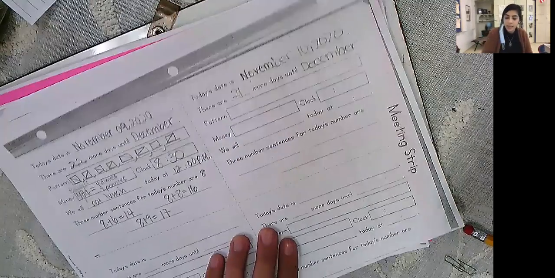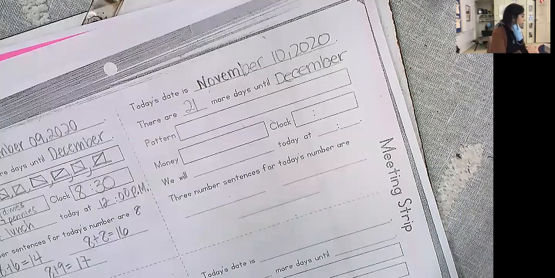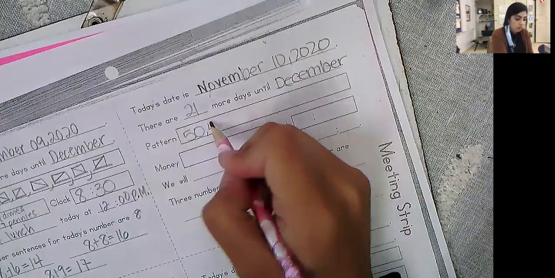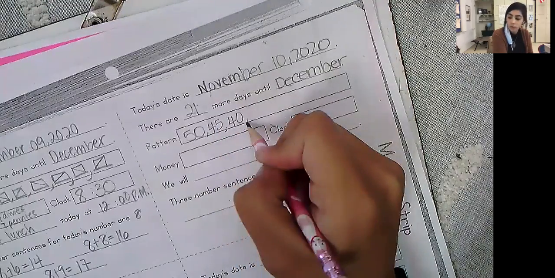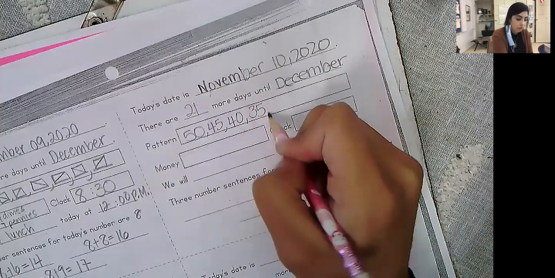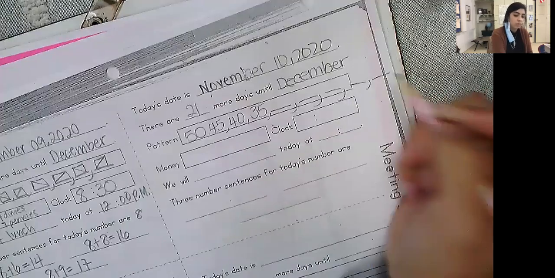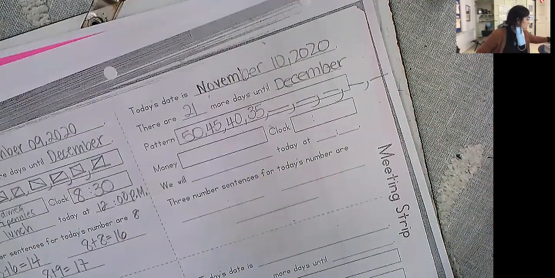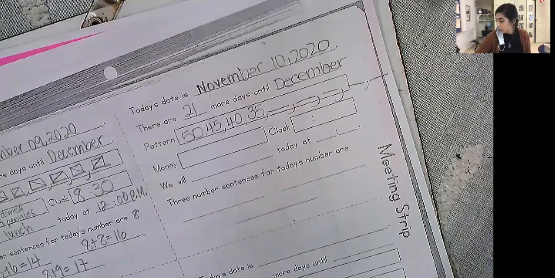The pattern for today is this. 50, 45, 40, 35. Okay, go ahead and figure out that. Pause if you need more time.